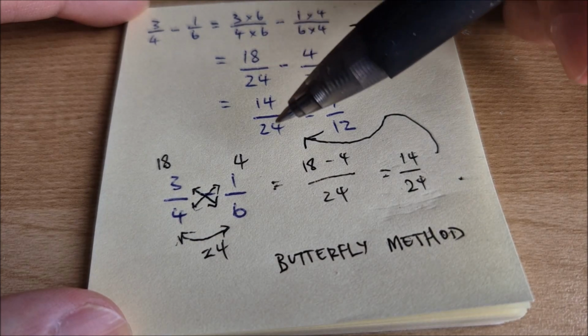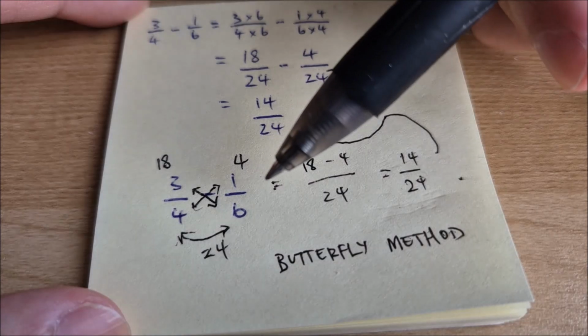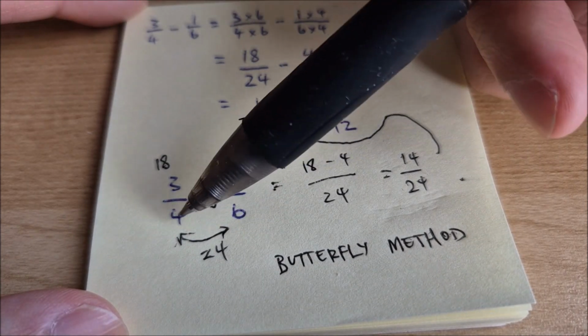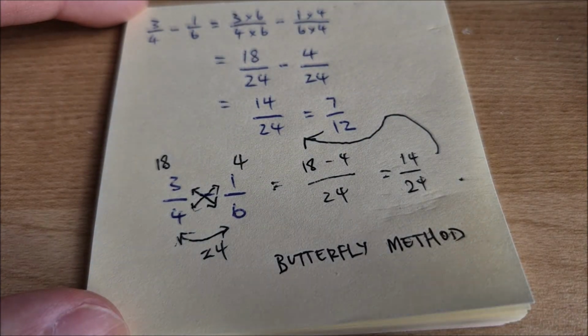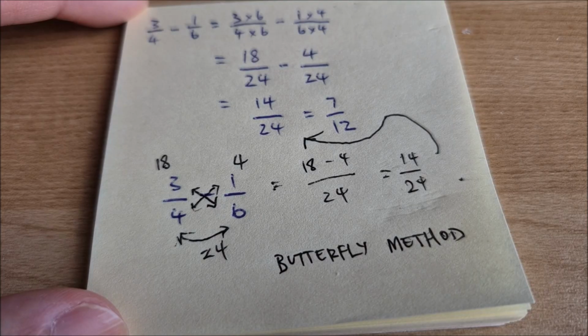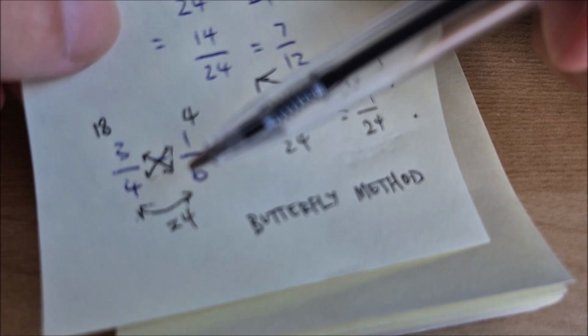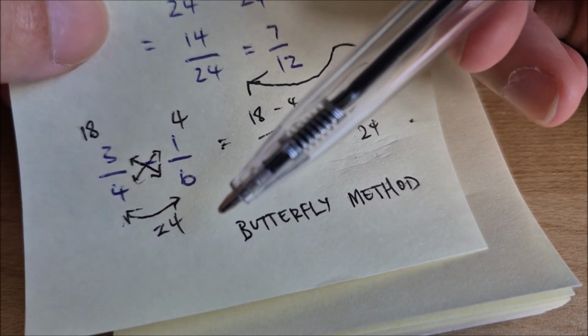However, this method isn't always the quickest, because I can show you a different way where we don't multiply by the numbers. Instead, we go through the lowest common multiple. So remember, when we multiplied the denominators together, we got 24.